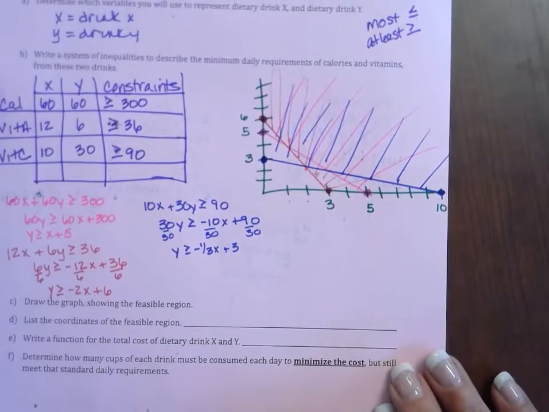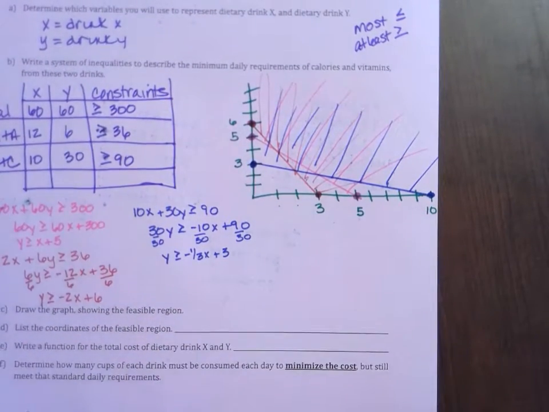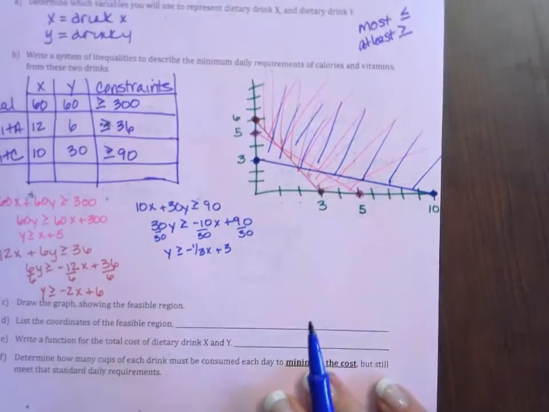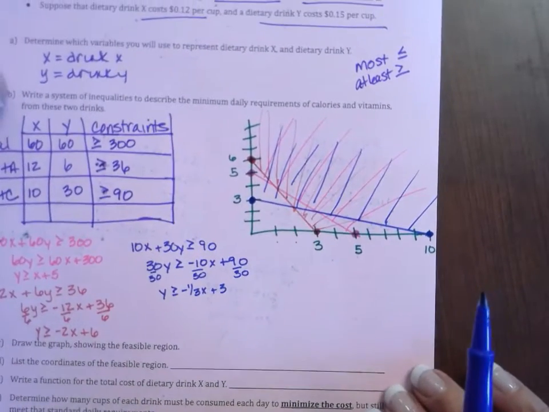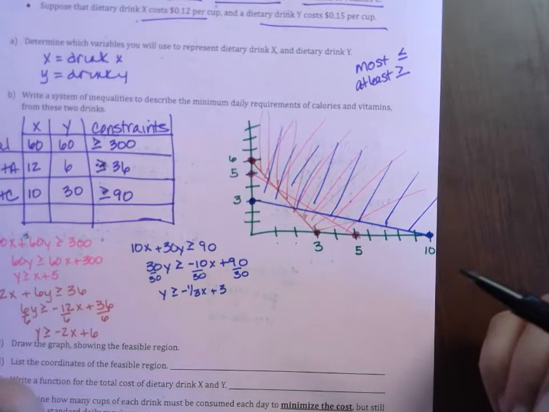Okay, now this is a funky one because it's not a bounded region, right? But if we think about what we're talking about, a drink, can you drink 100 cups of dietary drink in a day? Technically you could. I mean, it might be a little gross, but you could do it. So you could be way off the chart. So the thing that we got to look at then for our points is all of the different intersection points.